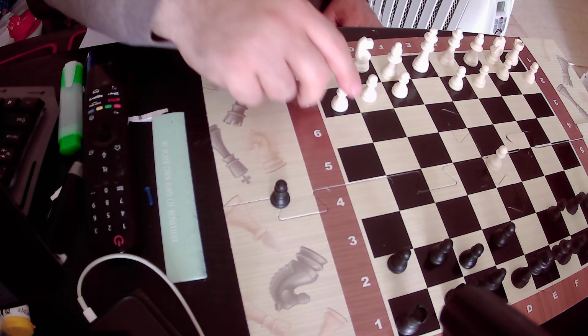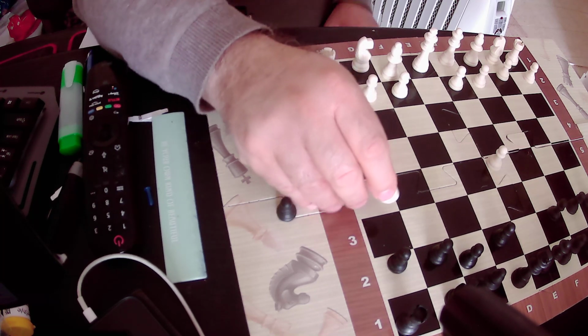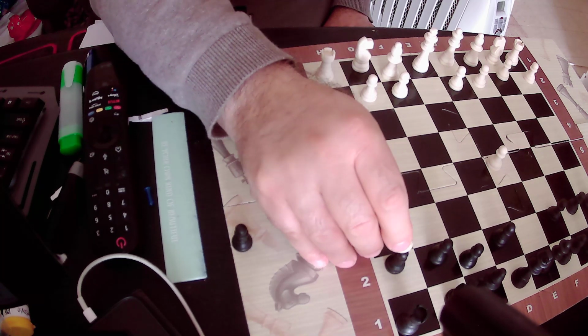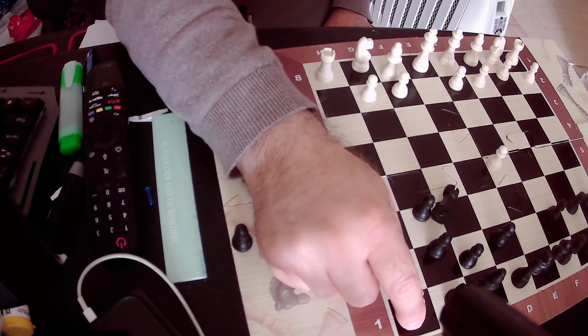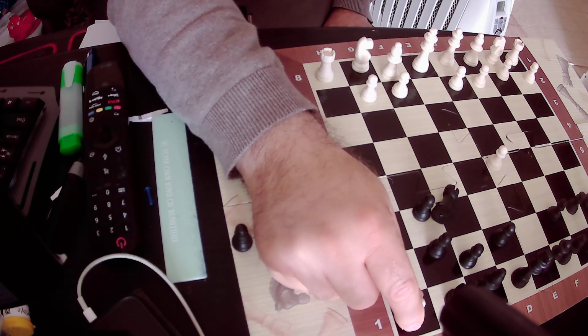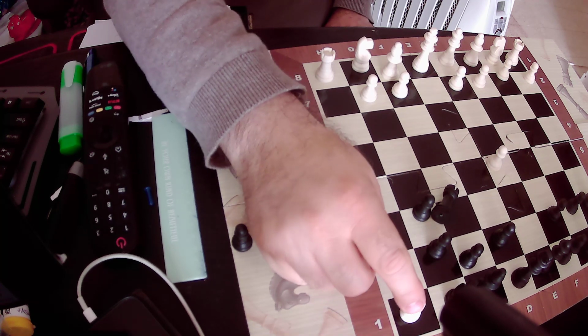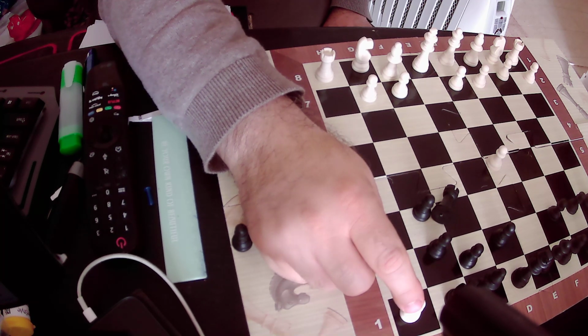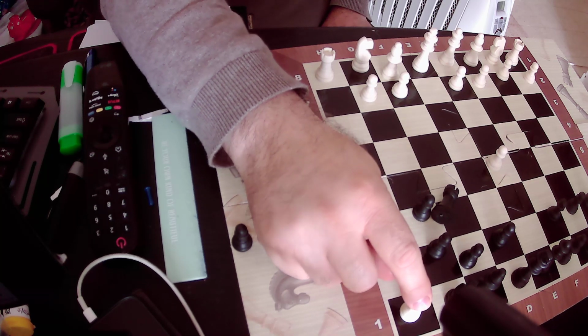So if that pawn reaches the 8th row, you can replace it with a queen, a rook, a bishop, or a knight.